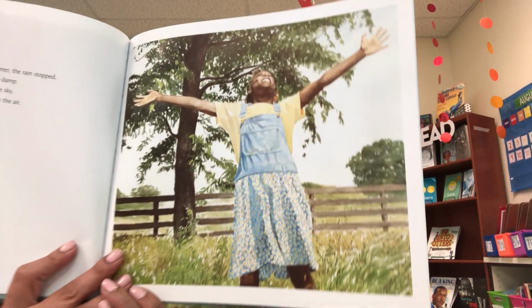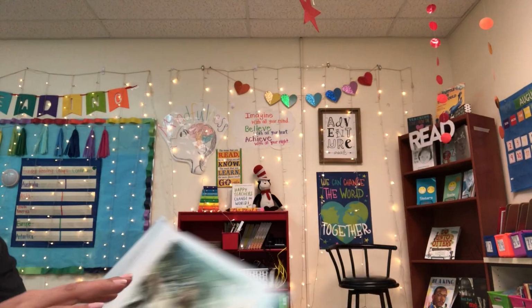I felt free. Finally, she gets to go outside after all that rain.